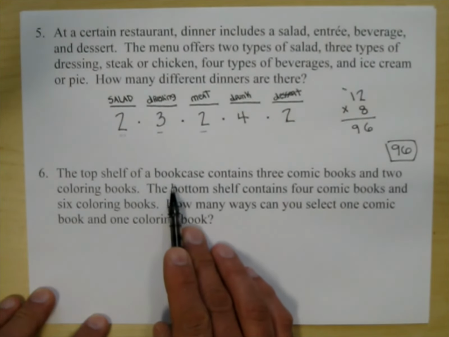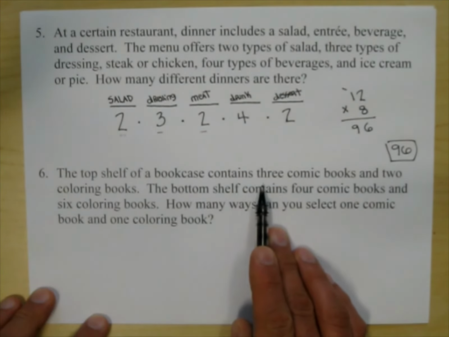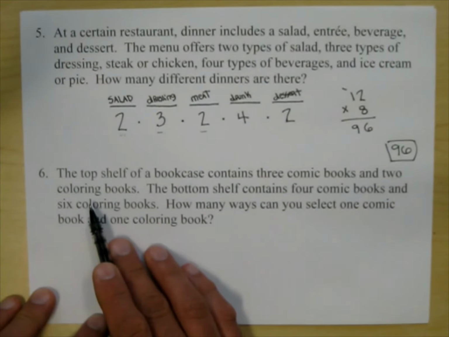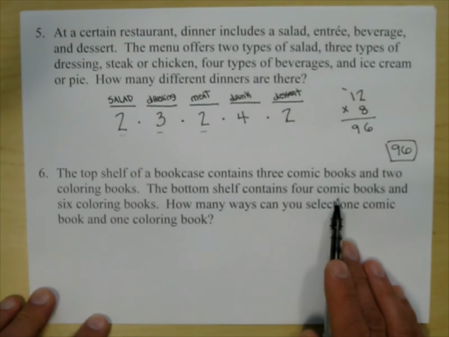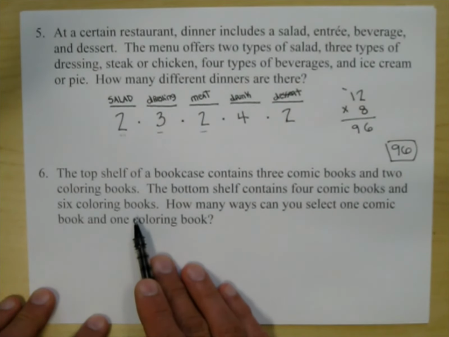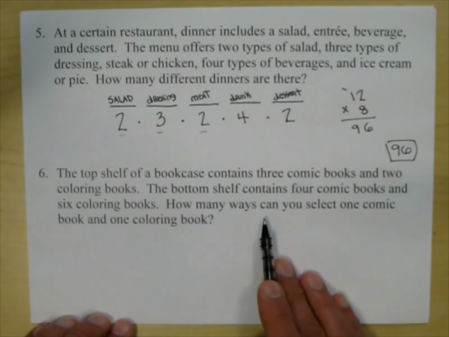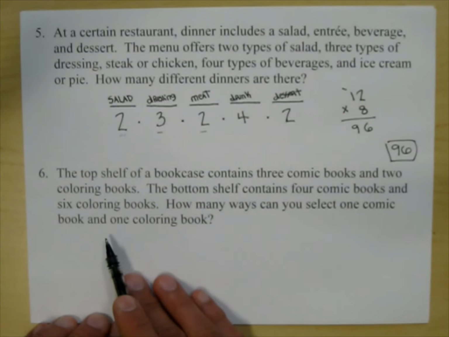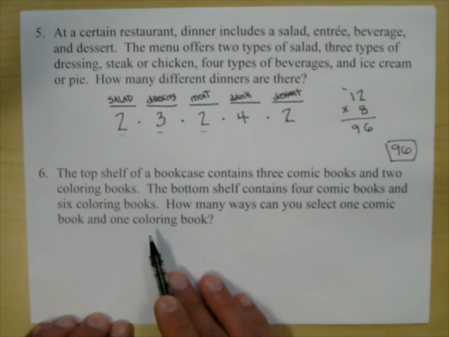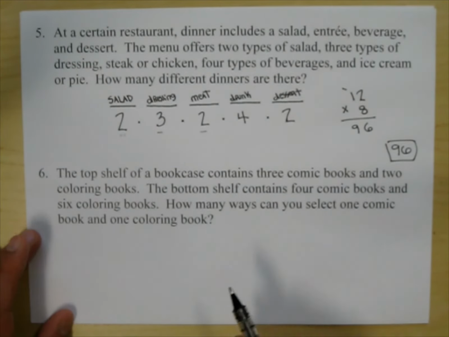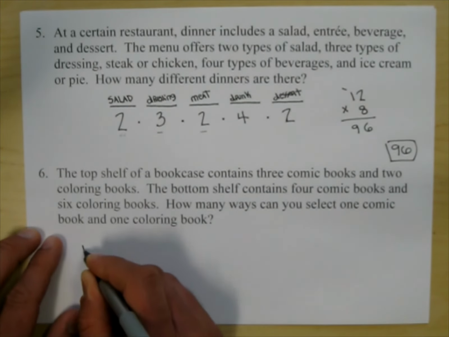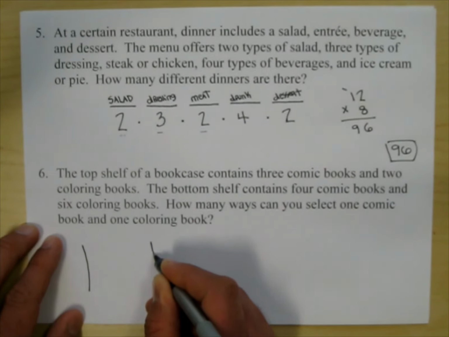The top shelf of a bookcase contains 3 comic books and 2 coloring books. The bottom shelf contains 4 comic books and 6 coloring books. How many ways can you select 1 comic book and 1 coloring book? Okay, so this problem 6 is a lot more complicated than the previous 5. What we want to do, perhaps, is to draw the bookshelf. Okay, so we're going to make a bookshelf.